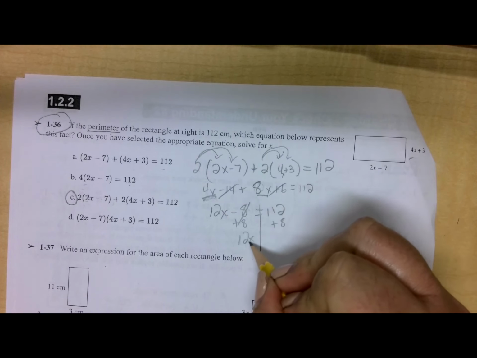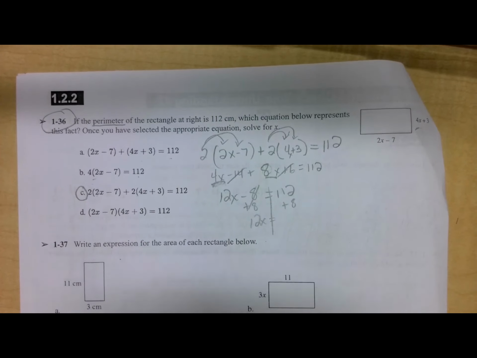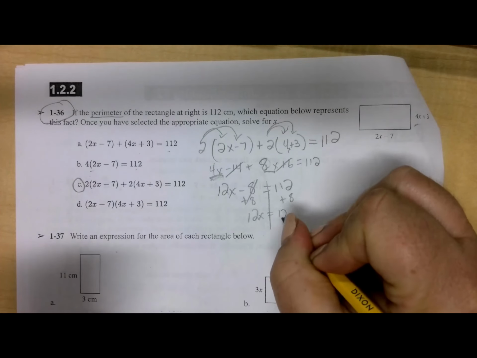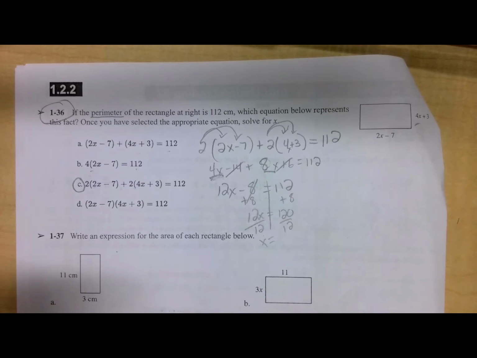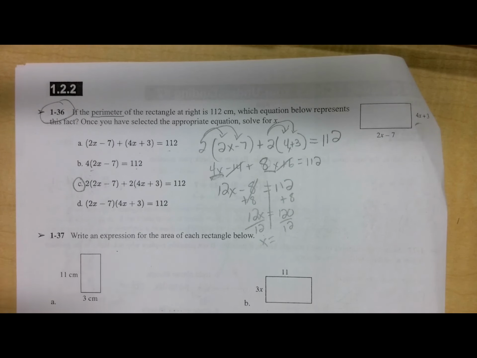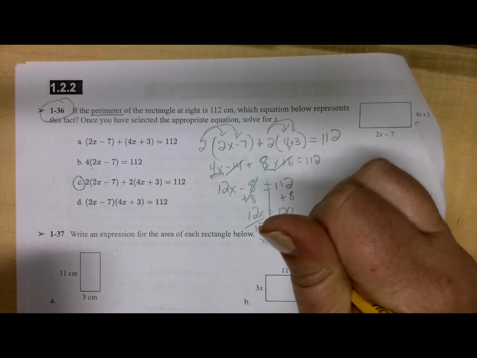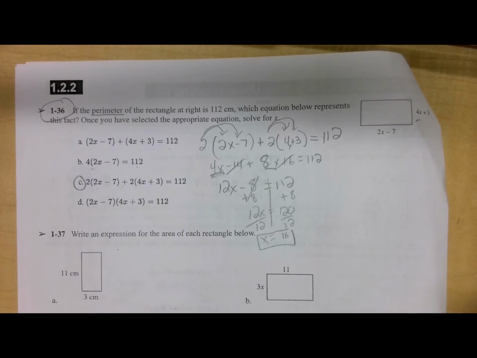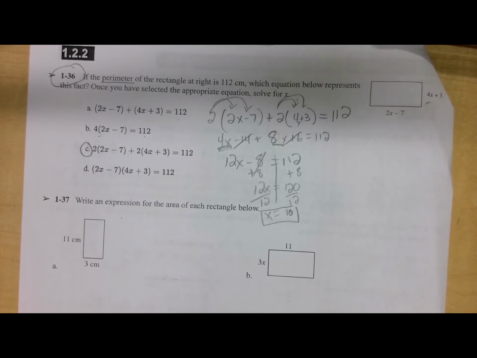So then I have 12x equals 112 plus 8 would be 120. Divide 12 on both sides. X equals 10. 120 divided by 12 is 10. And that looks like 16, but it's 10. X equals 10.